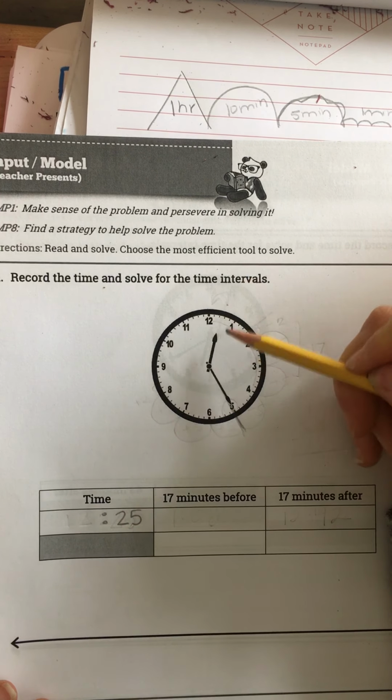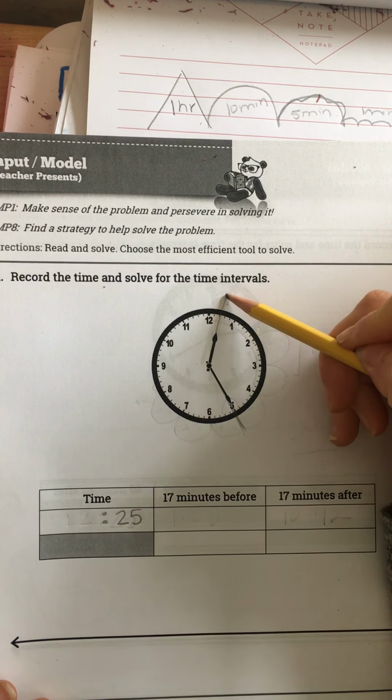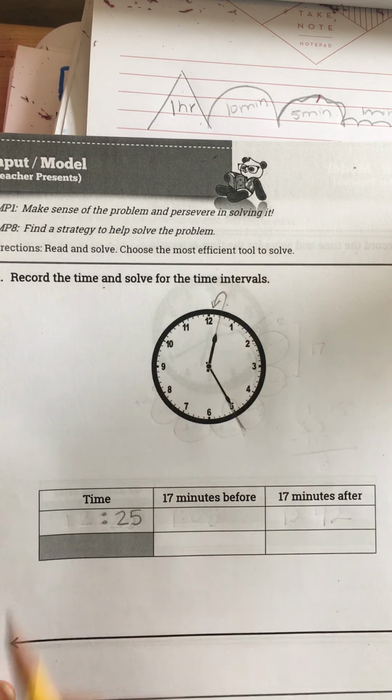And then our hour hand is in the backyard of the 12.